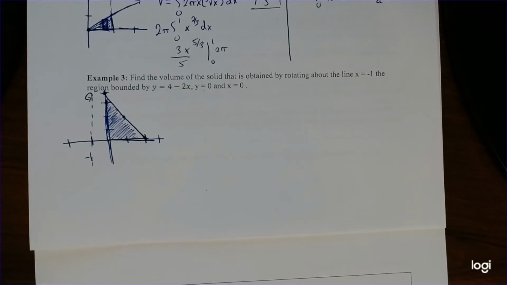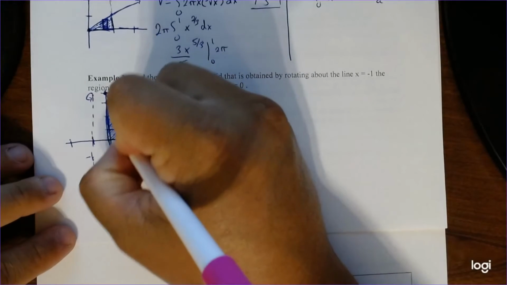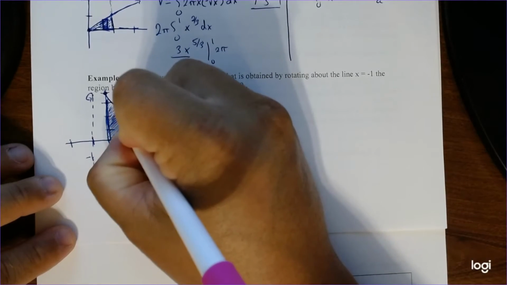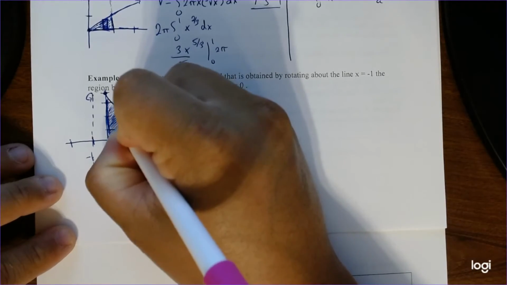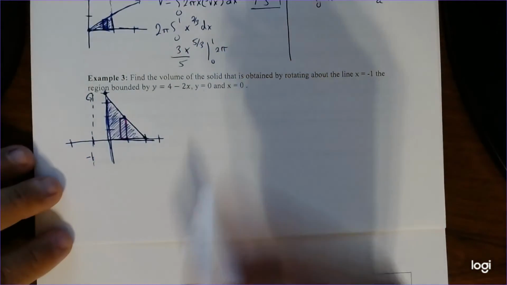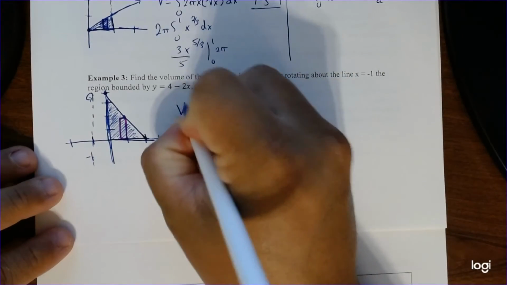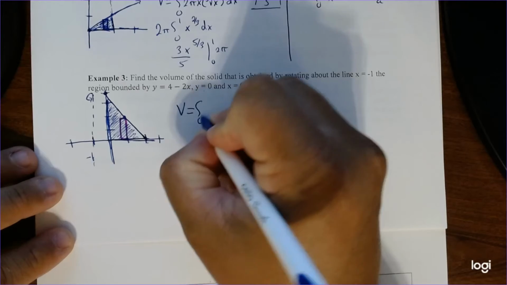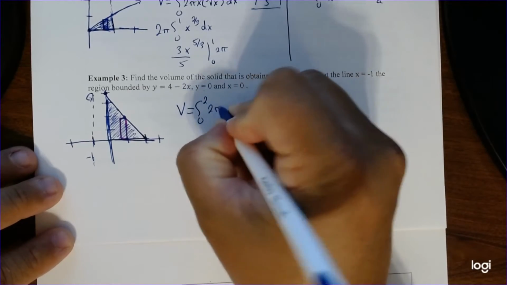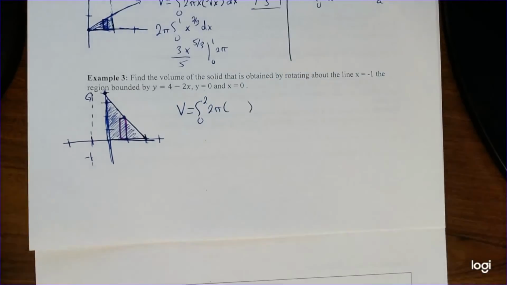Okay. So again, this is going to be our rectangle right here for our shell method. According to our portion, it's going to be the integral from 0 now to 2 of 2 pi, and now this is where you've got to be very careful of the radius.